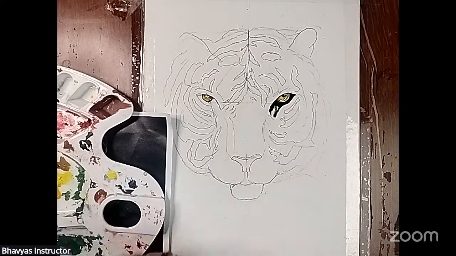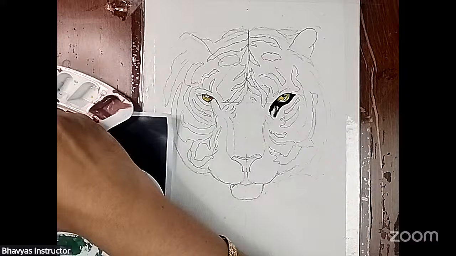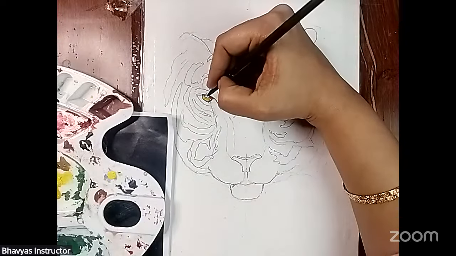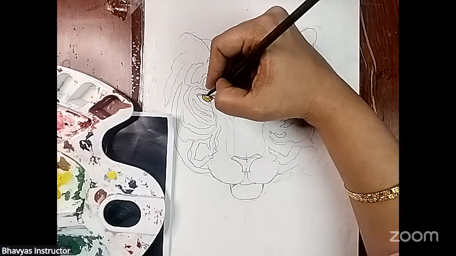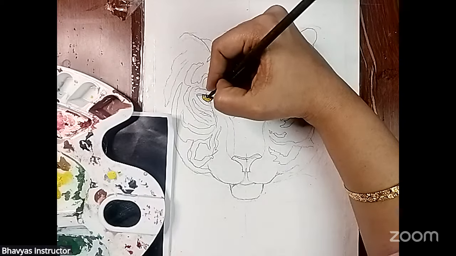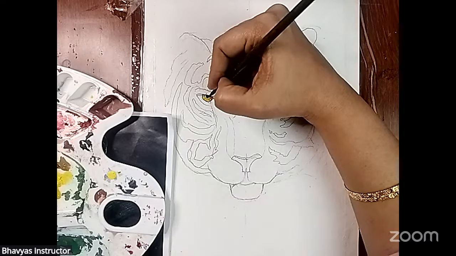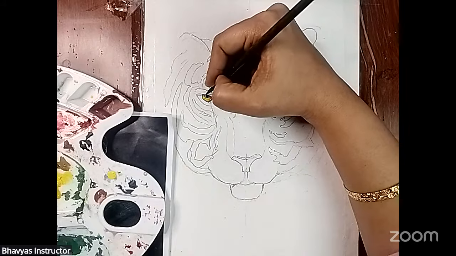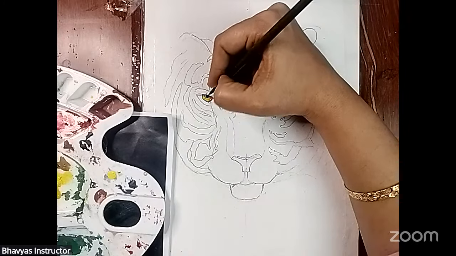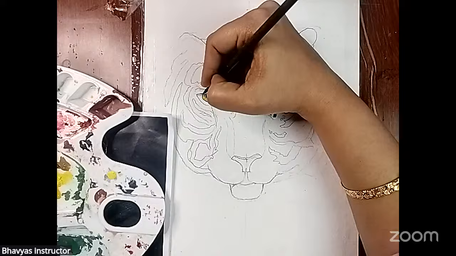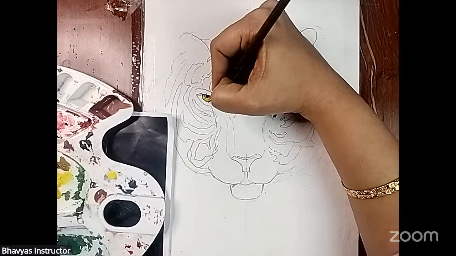Okay. Now I am adding the darker value which we have mixed, Persian blue and vermilion hue. That value I am adding here. Okay. Now I'll just give the fine linings here above the eyes.